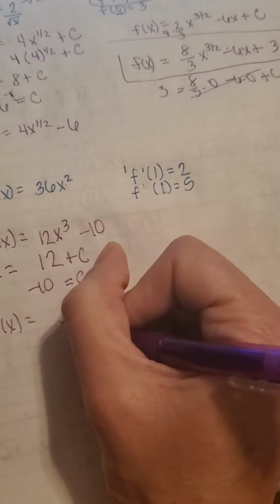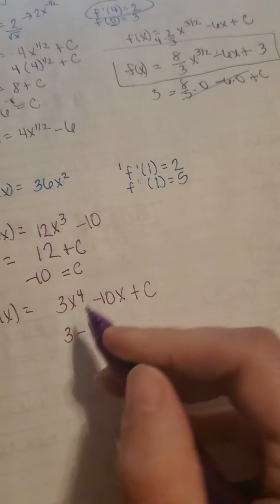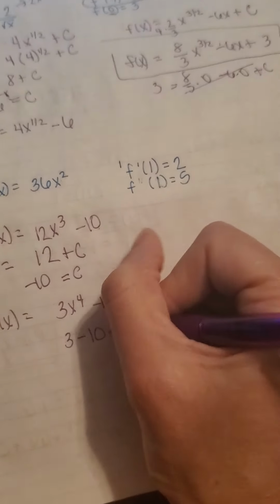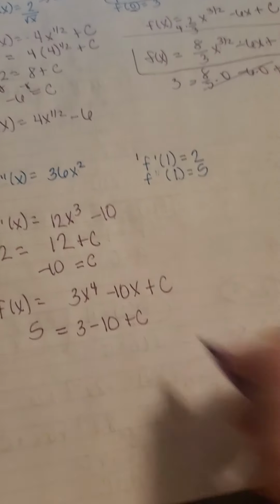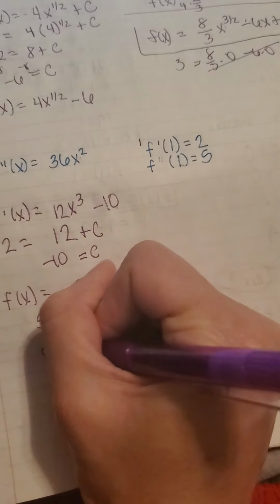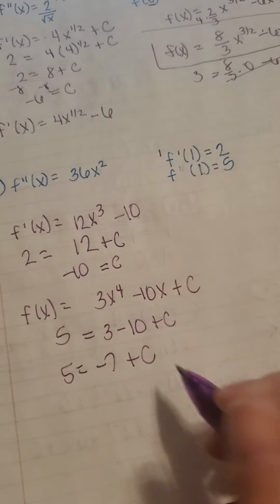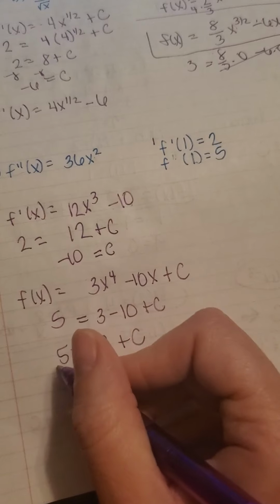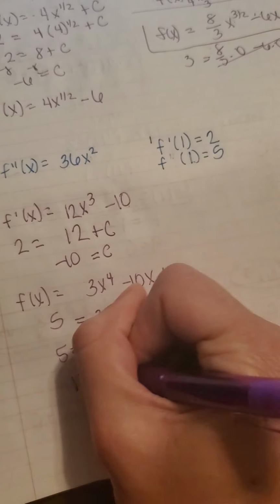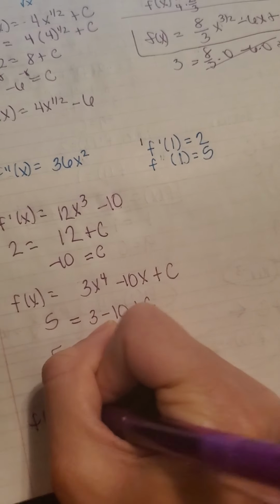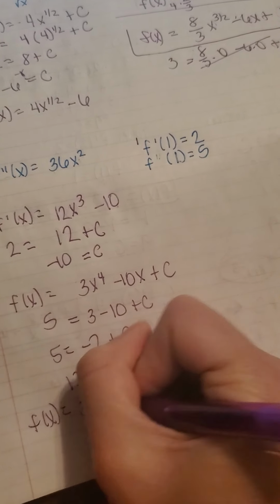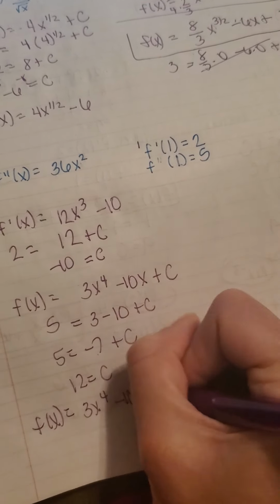I know that my x value is 1, so I just get 3 minus 10 plus c equals my y of 5. So -7 plus c on that side. If I add 7 on the other side, that's going to say 12 equals c. So my original function, f of x equals 3x to the 4th minus 10x plus 12.